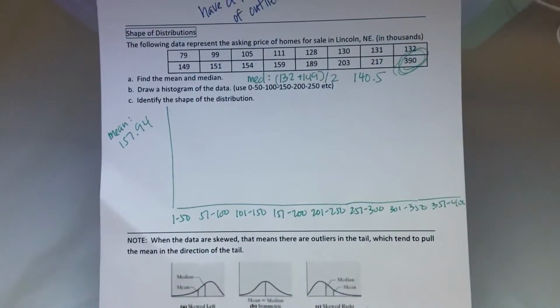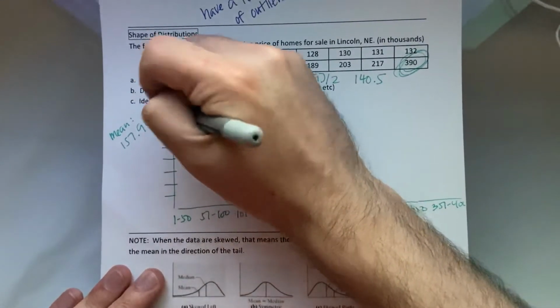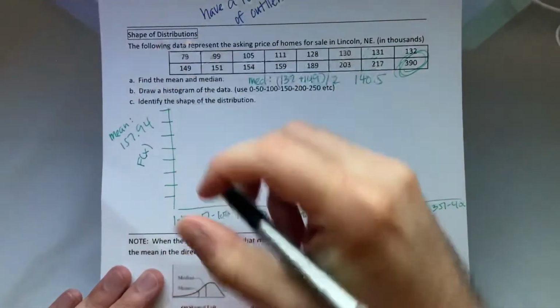Looks like the group with the most has actually quite a few. Frequency, this is cost.